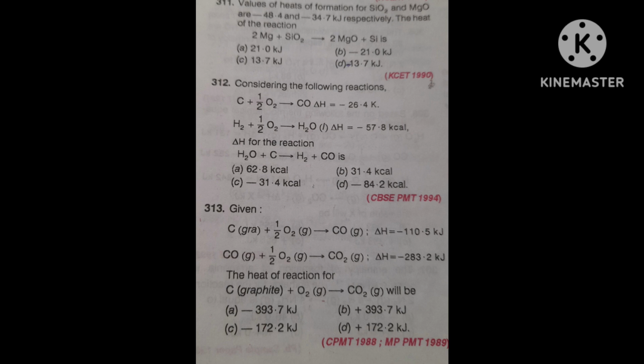You have to calculate heat of reaction for the given reaction. Given reaction is C graphite plus O2, product is CO2 gas. Four options are there. First option minus 393.7 kilojoule. Second plus 393.7 kilojoule. Third minus 172.2 kilojoule.